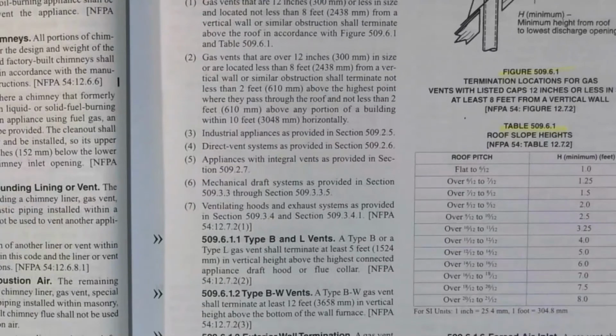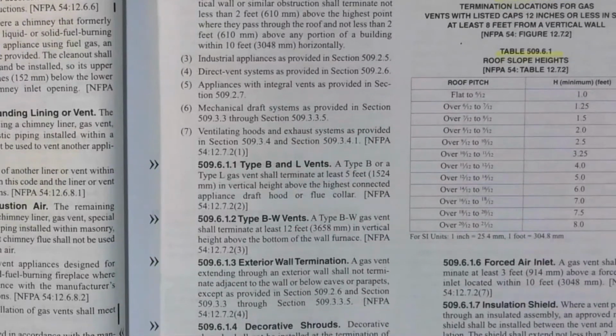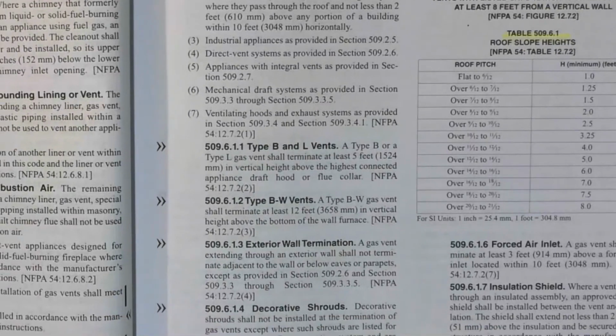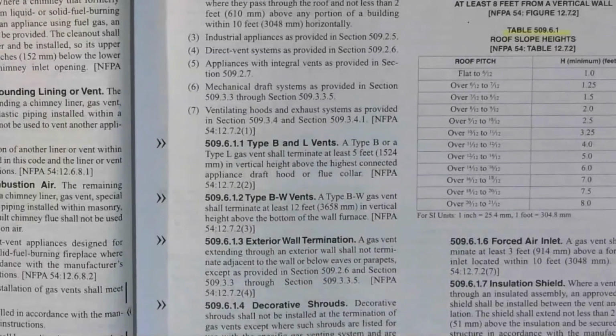Industrial appliances is provided in 509.25, 509.26. Let's see, integral vents, mechanical draft systems. The ventilating hoods and exhaust systems are provided in 509.34 and 509.341. So these are just ventilating hoods and exhaust hoods. They're not even water heater termination points, but it's still a termination requirement that goes up through the roof. Okay?